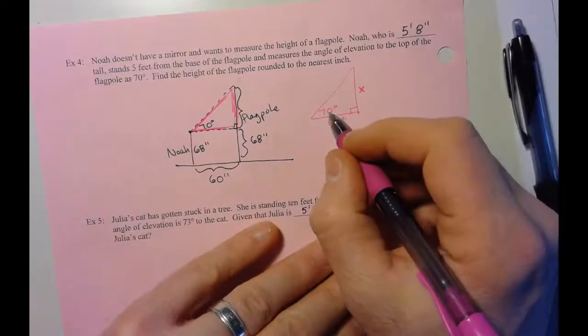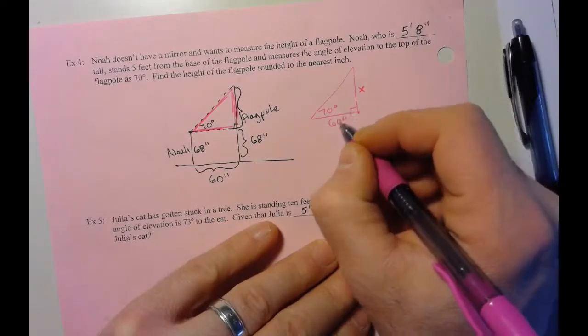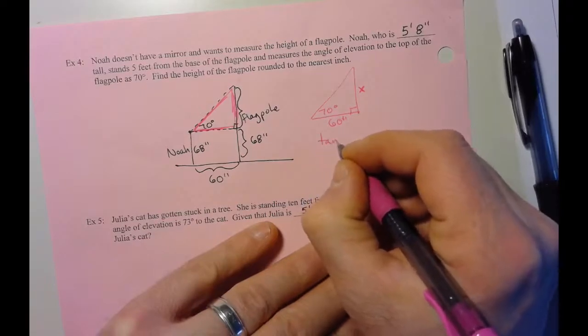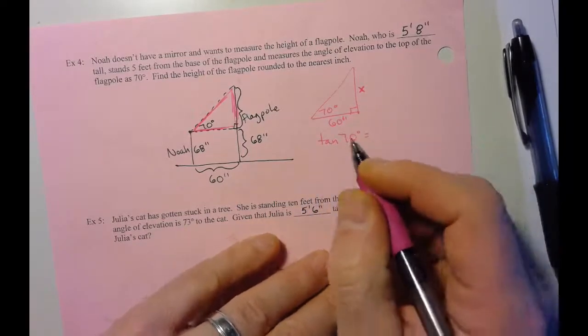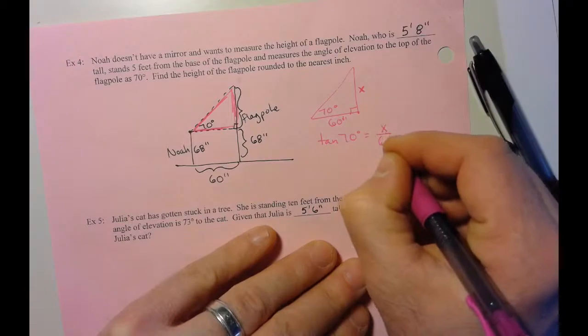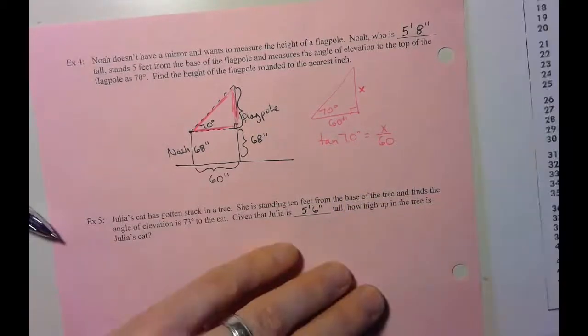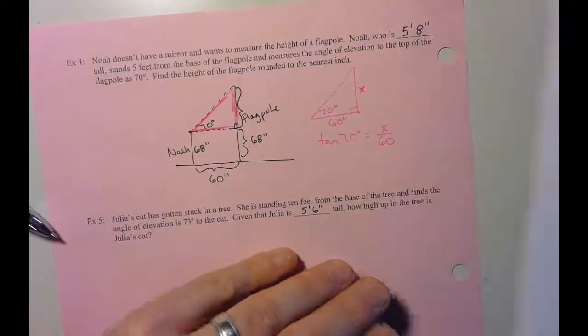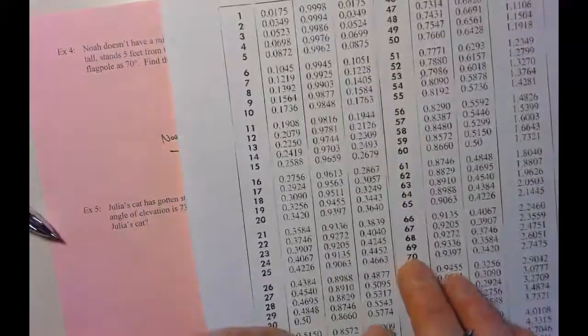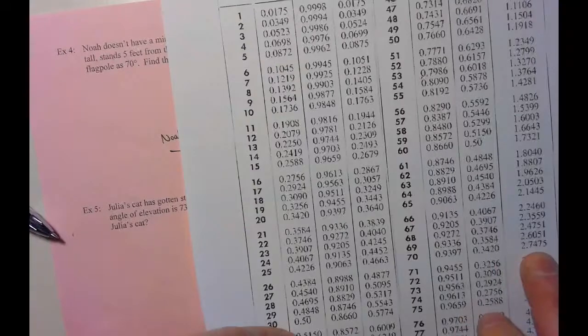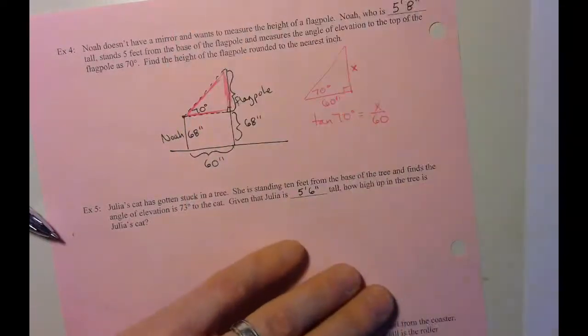So I look at this and I say, okay, opposite, adjacent, so I use tangent. Go to my trig table, 70 degrees, go across to the tangent: 2.7475.